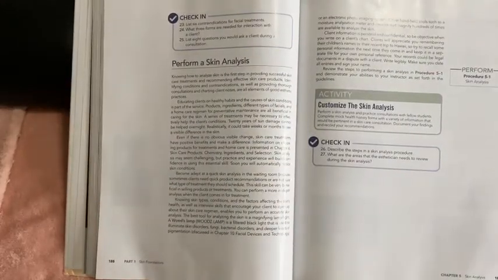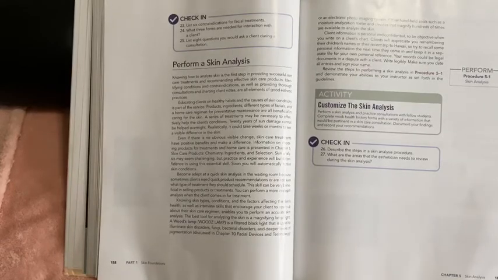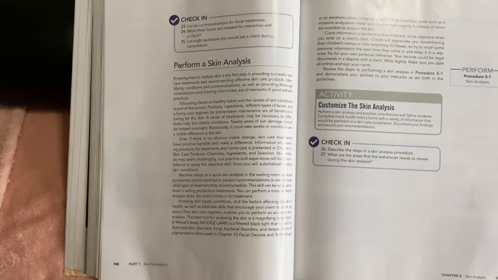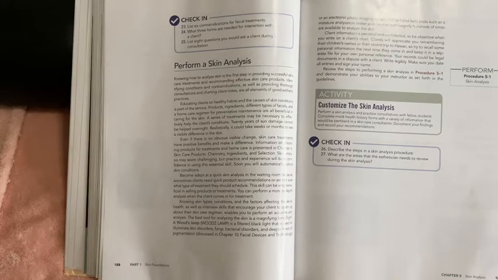On the next page, which is page 188, it is talking about performing the actual skin analysis, all right? Knowing how to analyze the skin is the first step in providing a successful skincare treatment and recommending effective skincare products. Identifying conditions and contraindications, as well as providing a thorough consultation and charting clients' notes, are all elements of a good aesthetic practice. Educating clients on healthy habits and the causes of skin conditions is part of the service: products, ingredients, different types of facials, and caring for their skin, okay? Even if there are no obvious visible changes, skincare treatments have positive benefits and make a difference.